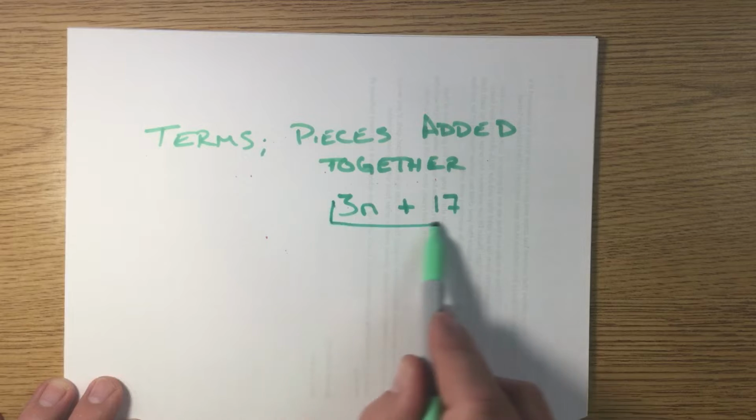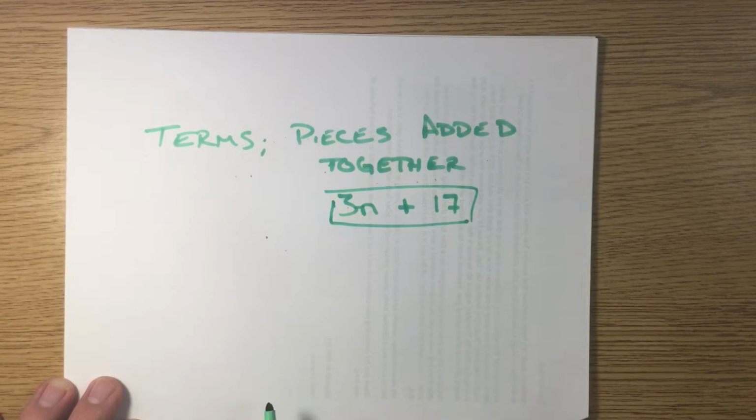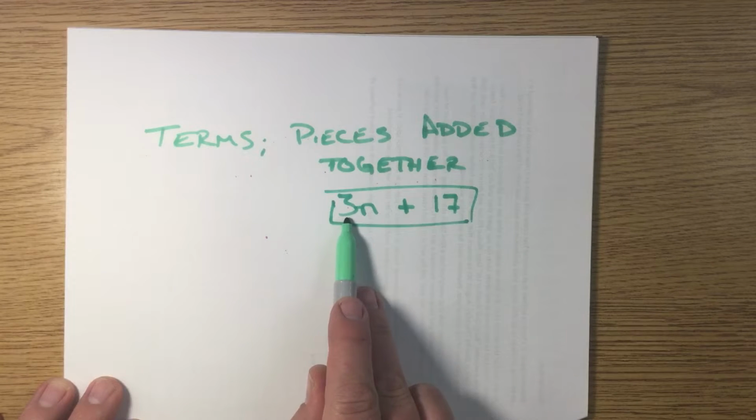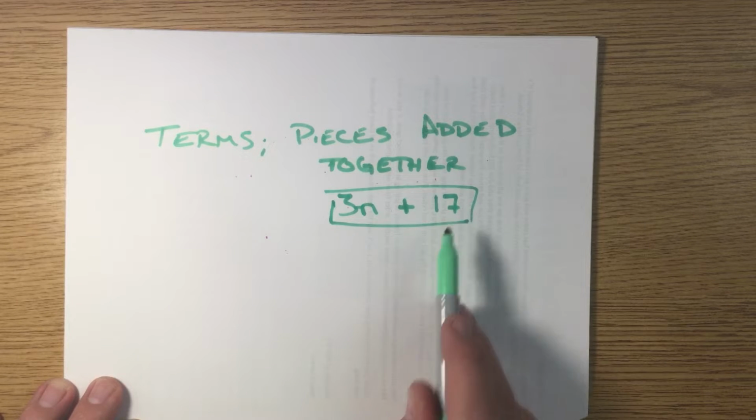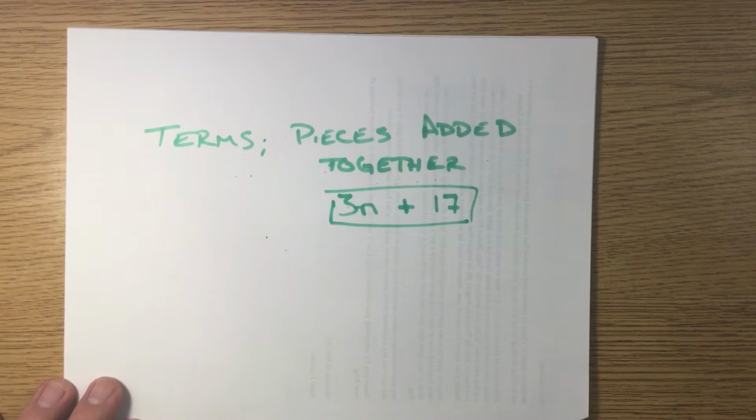Expressions are pieces that are being added together. So this whole thing is an expression. We've got 1 term that's a multiplication problem. We have 1 term that is just a number. We call that a constant. We'll get to that in a little bit here.